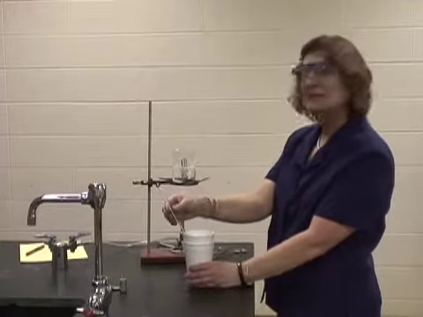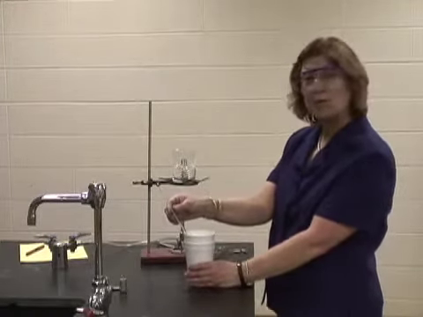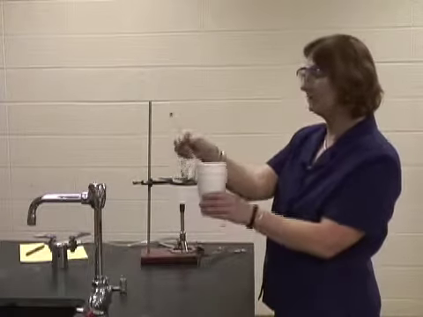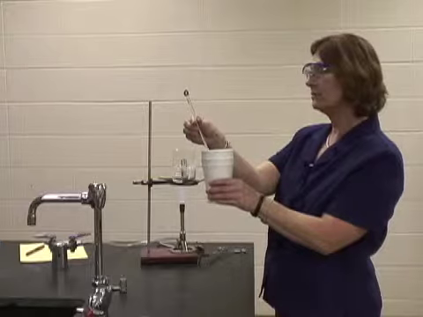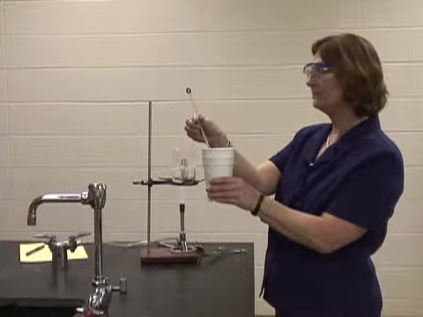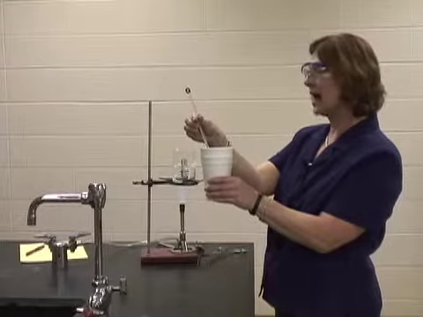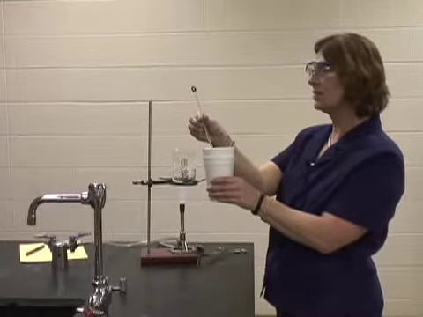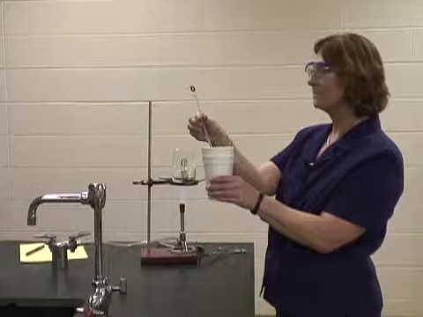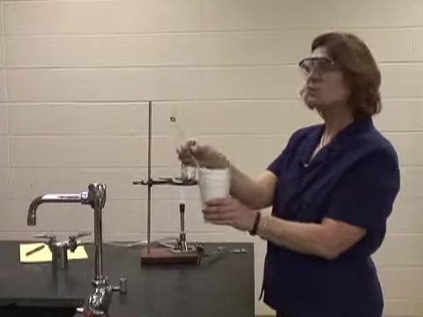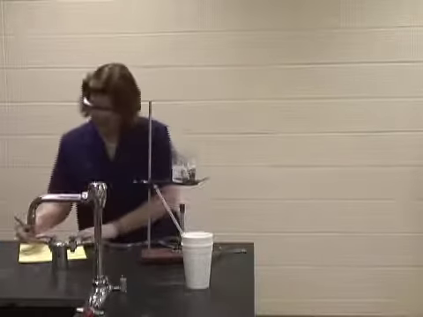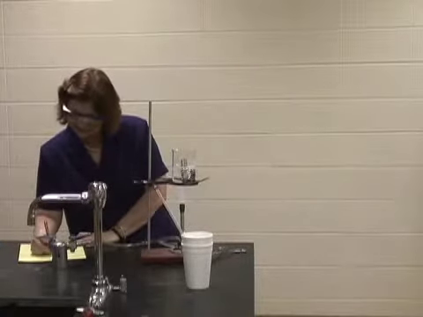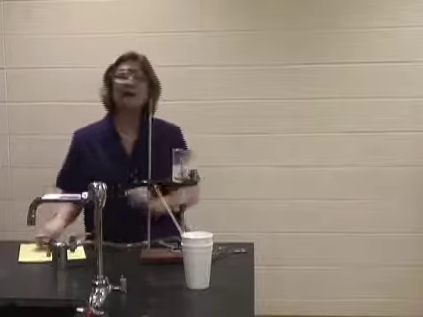For the copper, this is the copper because it's the orangish reddish one, and it is going up. I want the highest temperature at which it's going, and that would be 24 degrees Celsius. 24.0 degrees Celsius is my final temperature of that system.